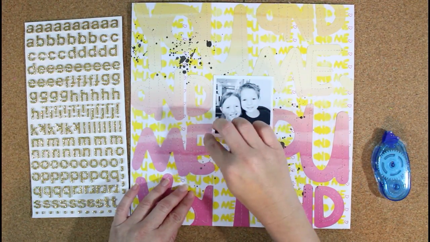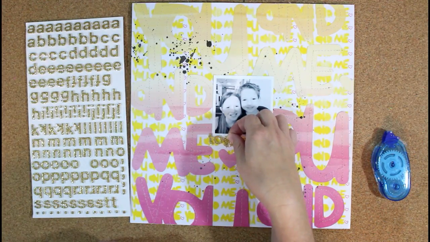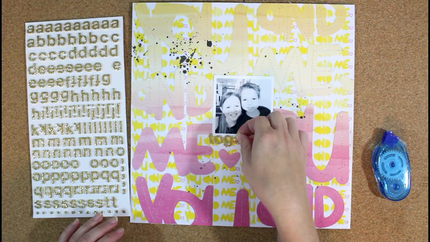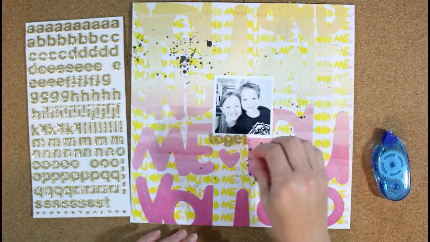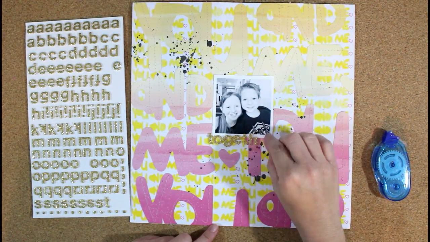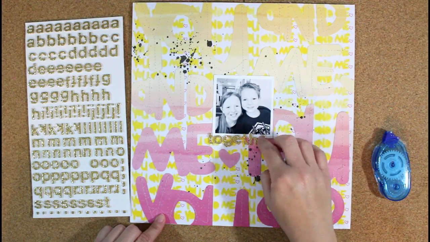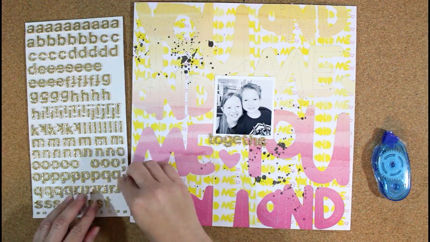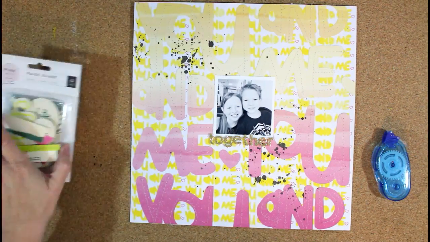I'm using some of the gold thickers for part of the title, just because I wanted it to be you and me together. And I kind of keep everything clustered right here all together around the photo, just because I had a lot going on with the background. It kind of already looks embellished, so I didn't have to add a lot to that, but I also didn't want to cover up a lot of that. So I keep everything right here kind of around the photo.